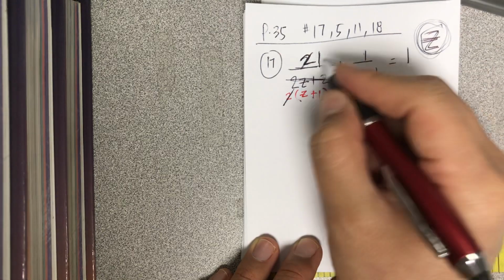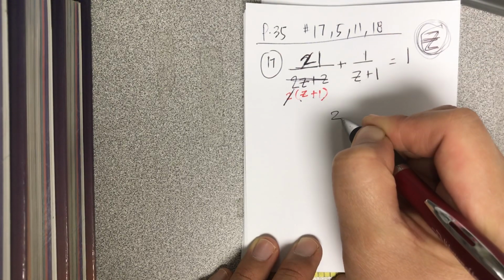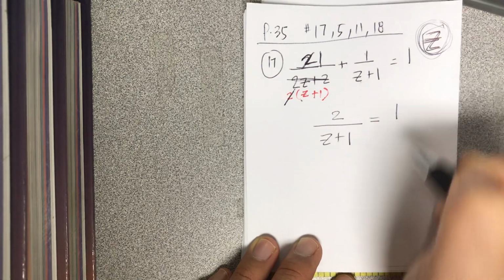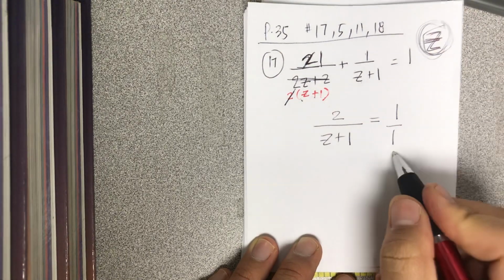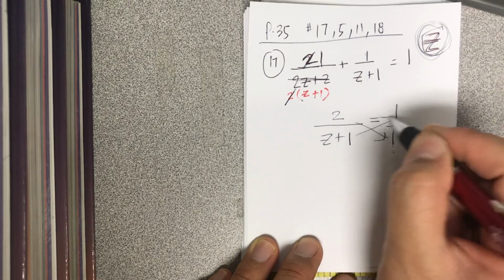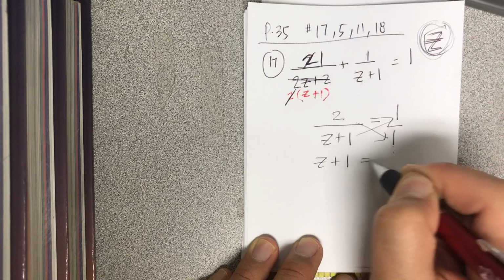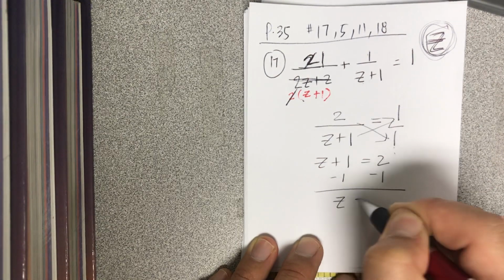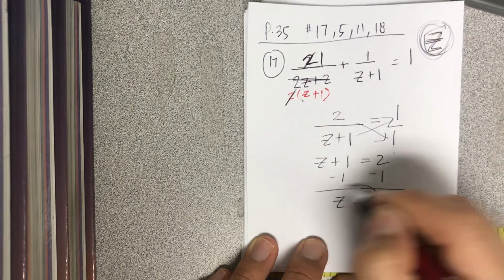Perfect. That's so easy. I add these 2 at the top. So it's going to be 2 over z plus 1. We could just join those together equals 1. We want to just put a 1 at the bottom. We could cross multiply in this situation. Do that, do that. z plus 1 equals 2. How do I solve for z? Negative 1, negative 1. z is going to equal 1. Easy peasy.